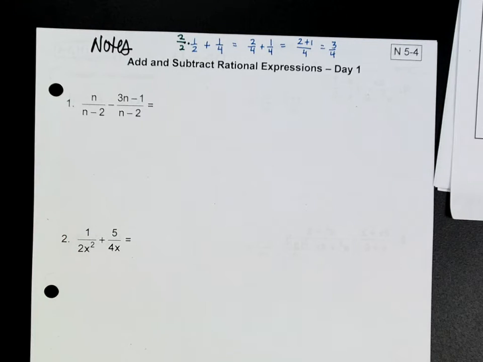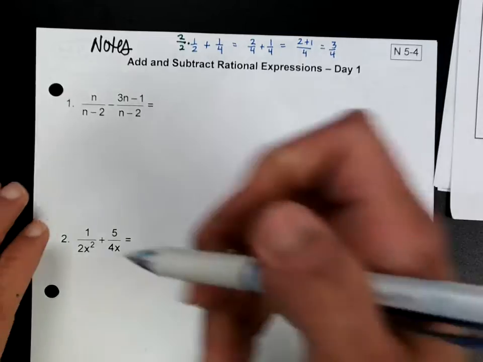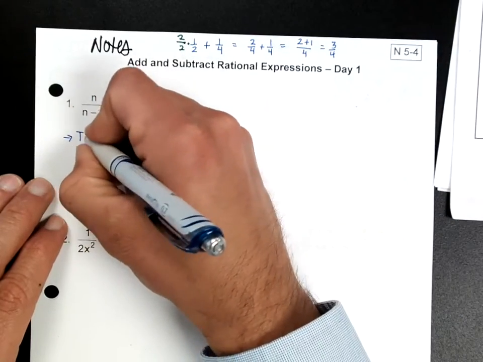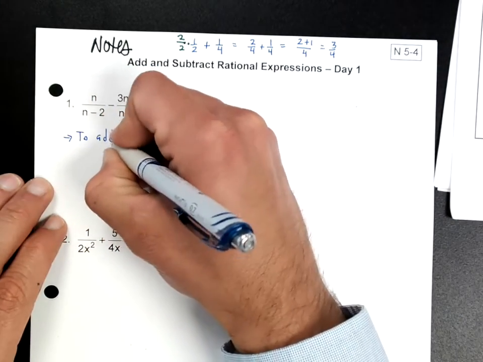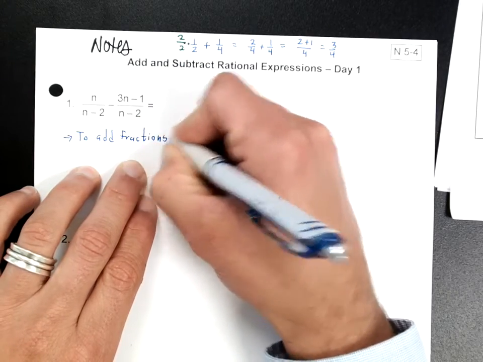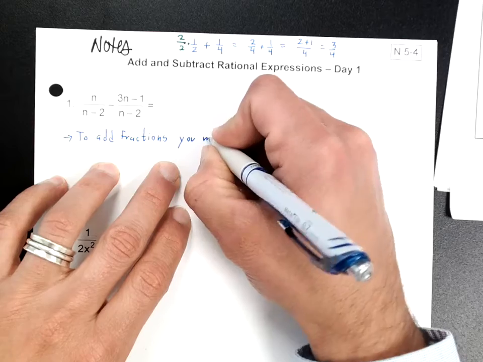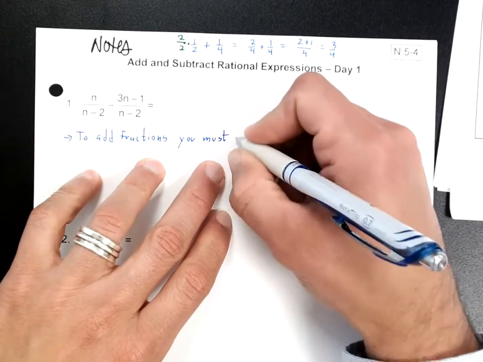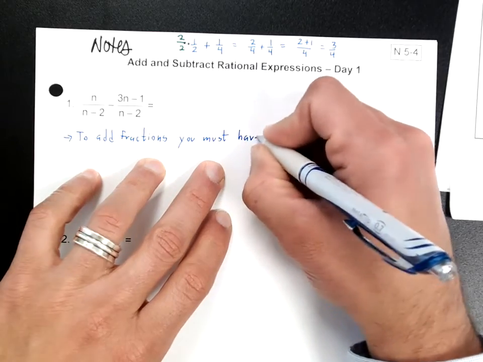Alright, now, so to add fractions, you must have a common denominator.